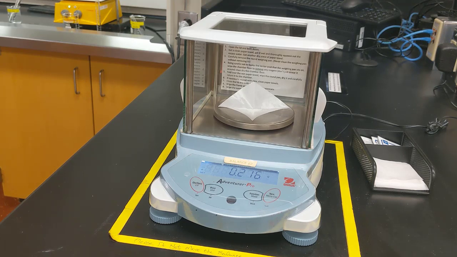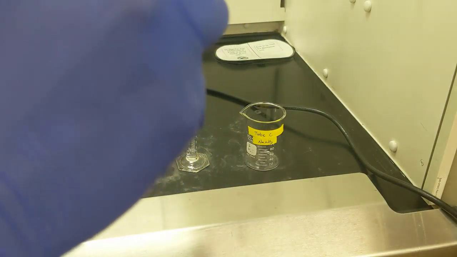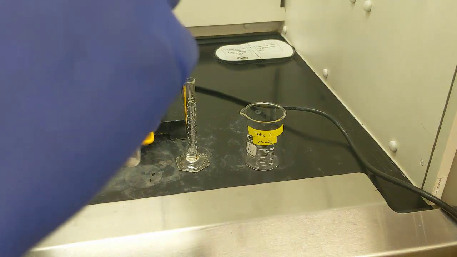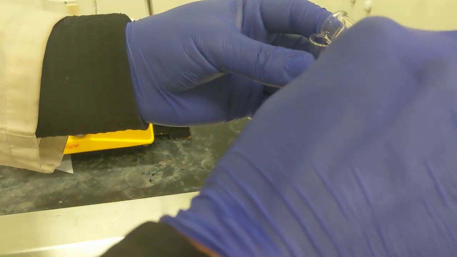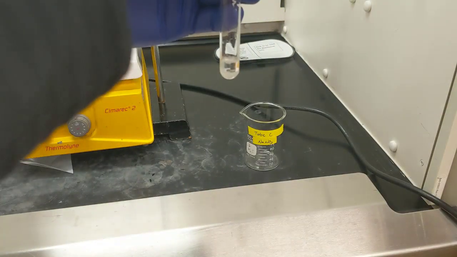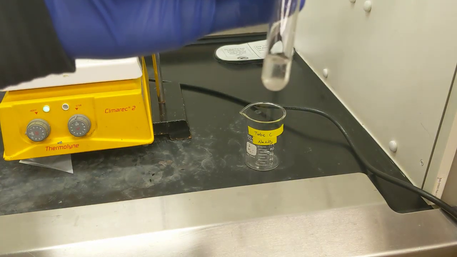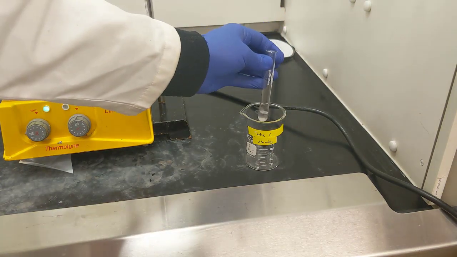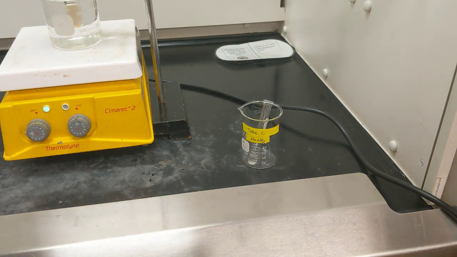Once I have that added, I'll add another milliliter of water. Alright, so now I've got the 1 milliliter of water and I've got the sodium nitrite in there. So I'll go ahead and put that in a holding beaker. And then what I might also do is get a glass stir rod to help ensure that the solution mixes properly.